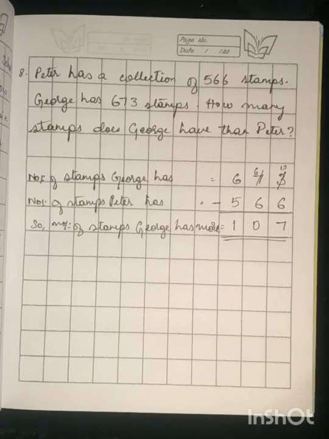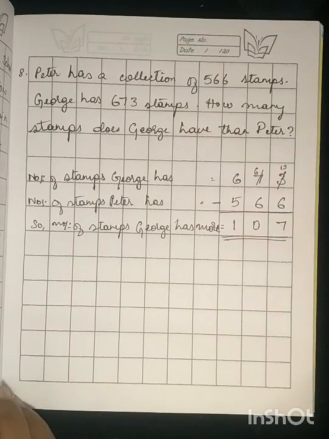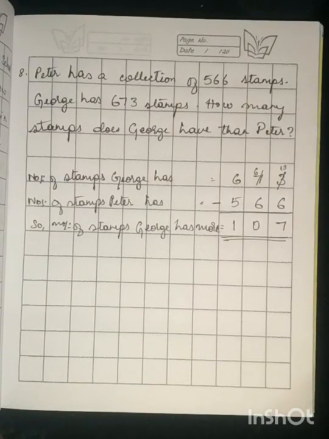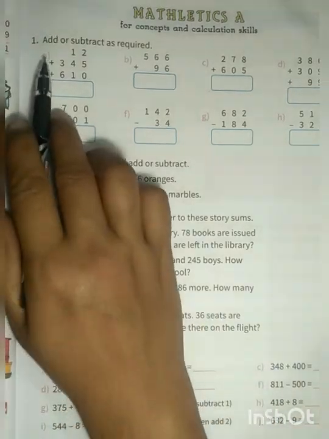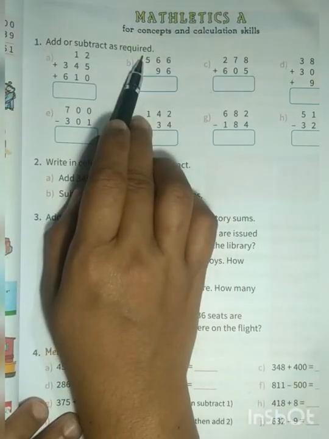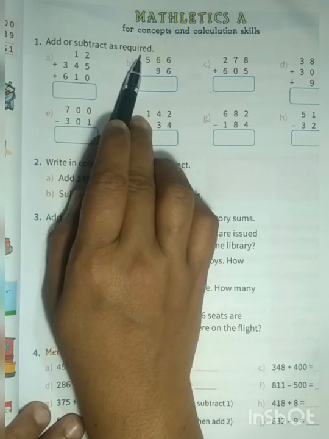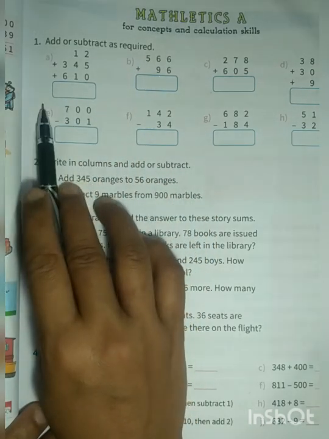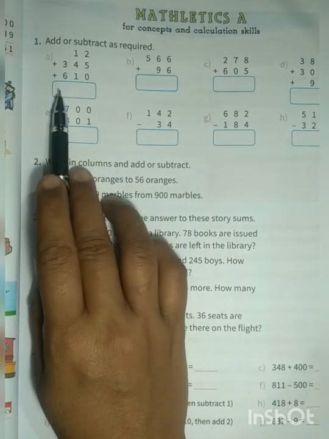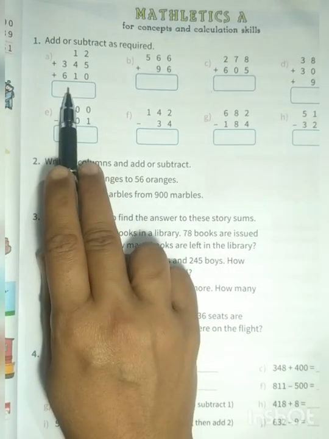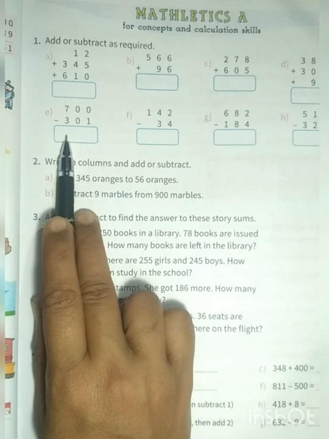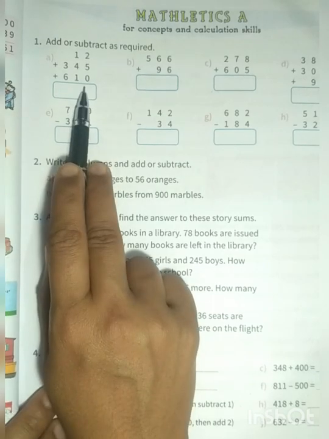Okay? Yes. Please open your textbooks. We shall continue with Mathematics section A and B, children. Mathematics section A. First main, add or subtract as required. How do we know whether we have to add or subtract? We just see the signs. Here we add, but here we subtract. Okay, so we shall start adding first.